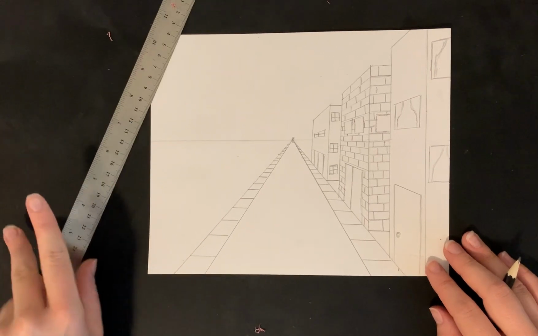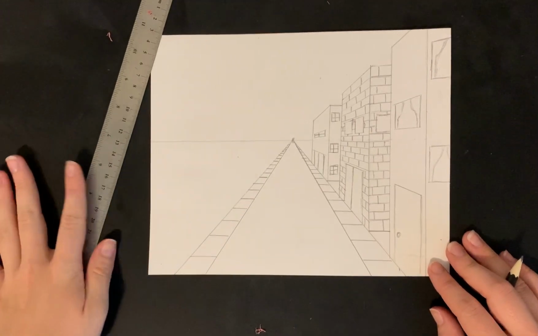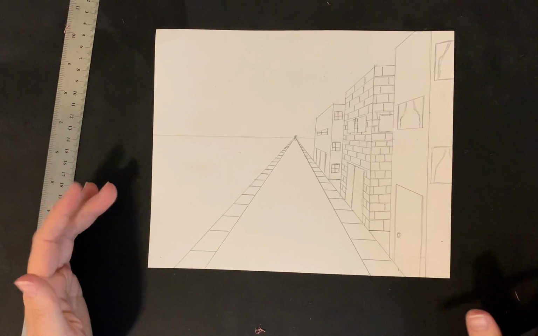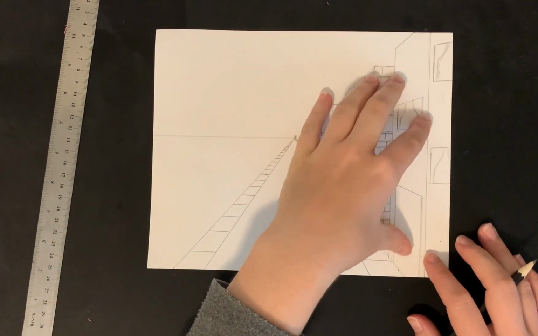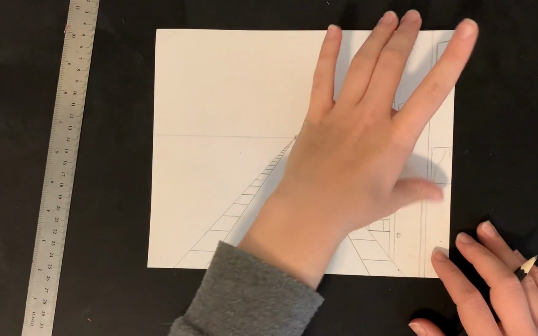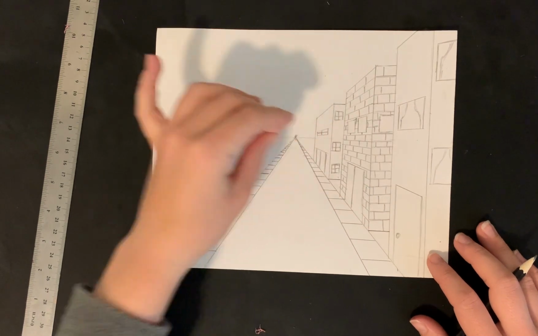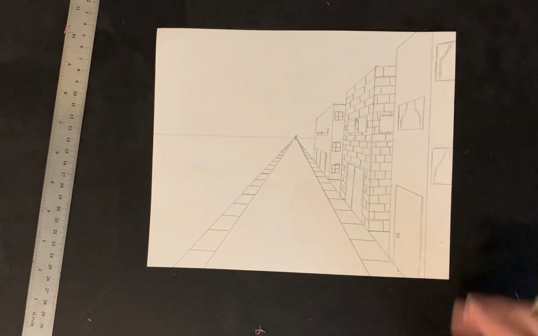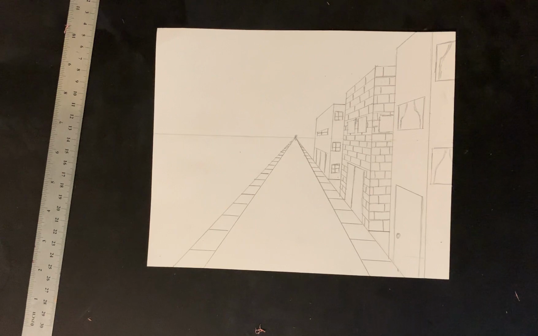Now you get to have fun and design the left side of your paper. Just remember that everything has to be just like your buildings, and the idea that everything is going to get smaller as it comes to your vanishing point. So if you're doing a tree or a wall or water, everything is going to get smaller.